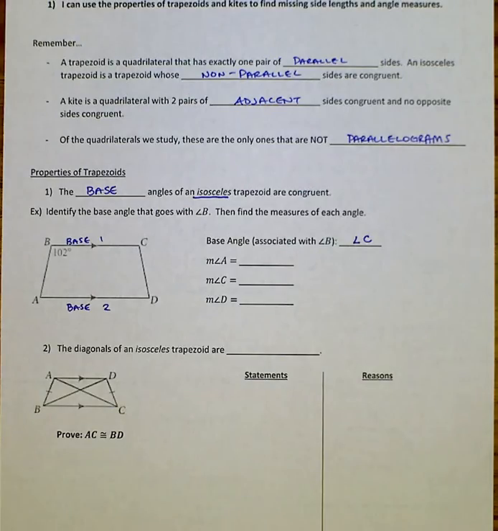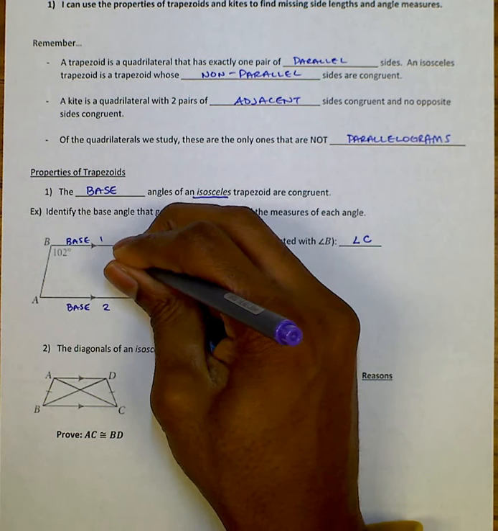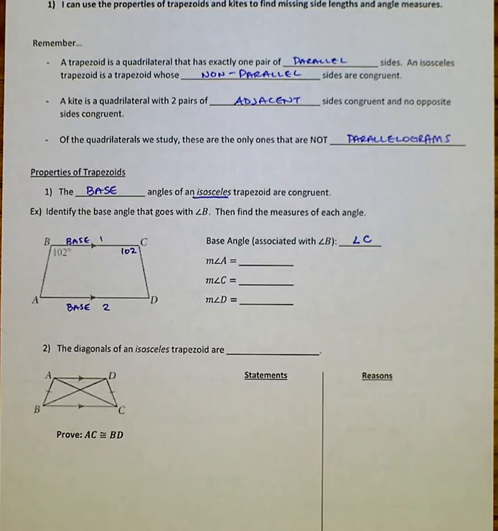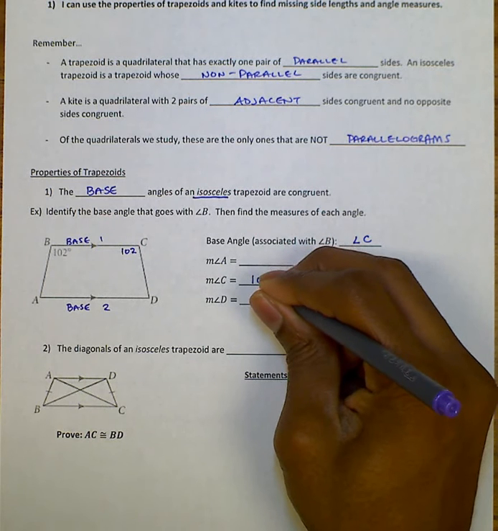Okay, now that helps us out because remember that we said the base angles of an isosceles trapezoid are congruent. So this is base 1. Those two angles are going to be the same. It's 102 degrees for angle C. Okay, so I'm kind of answering out of order, but that's okay, guys. We can answer it out of order.